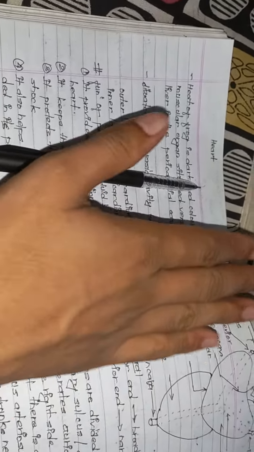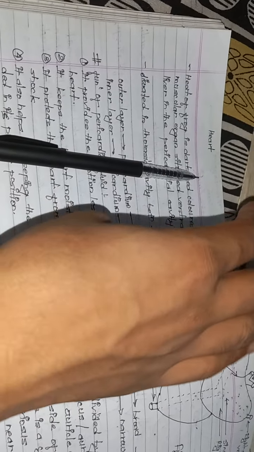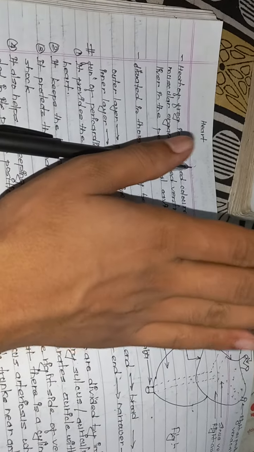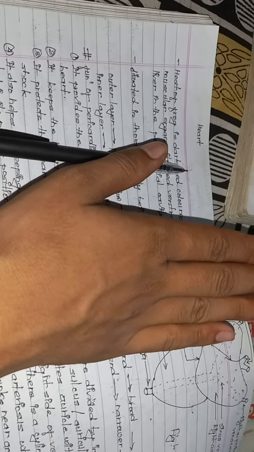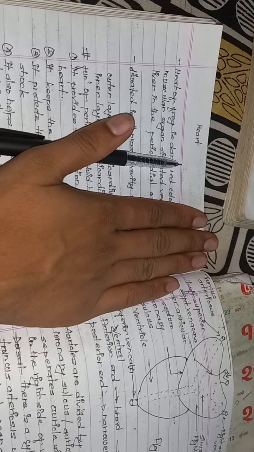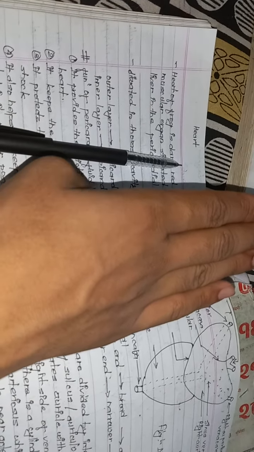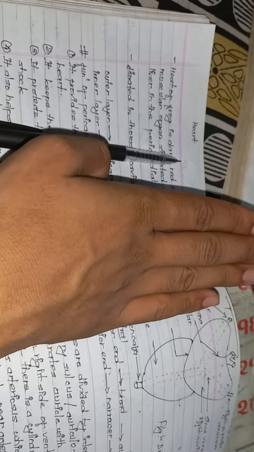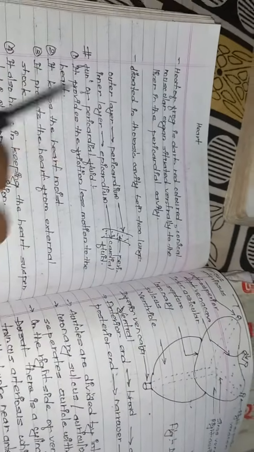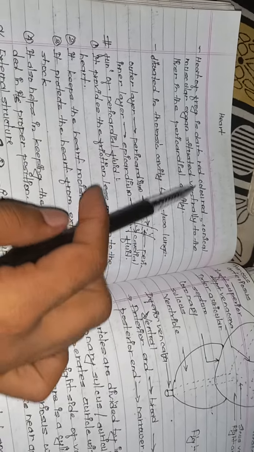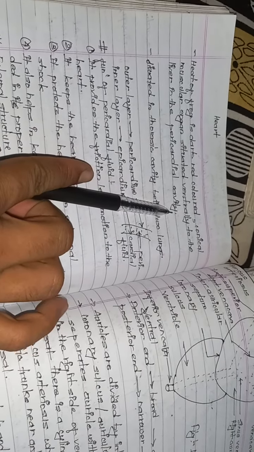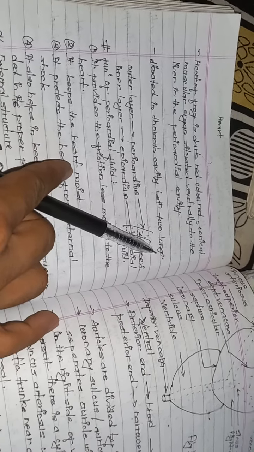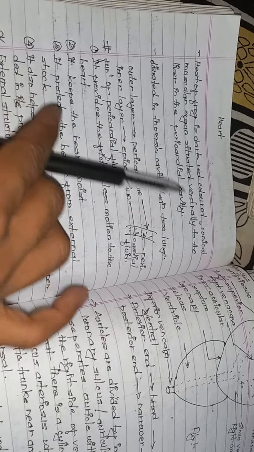Ventrally means this is the ventral side, and the side in which there is shadow, that is the ventral side, and the side to which light belongs is called the dorsal side. Like this, shadow is downside, meaning ventral side; upper, where light is reflecting, is called the dorsal side. Now it is situated in the pericardial cavity as well as in the thoracic cavity between two lungs.